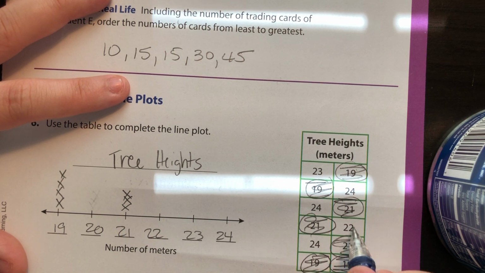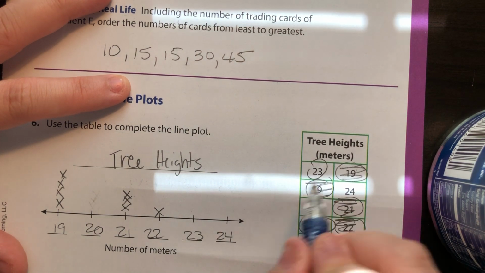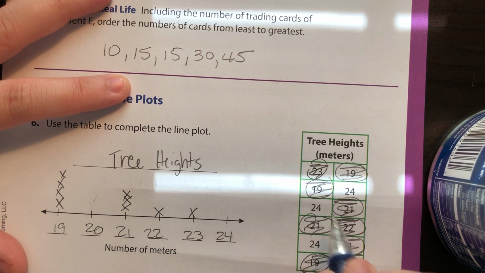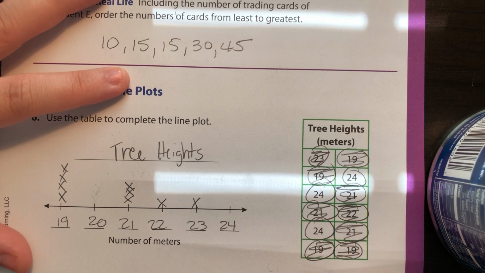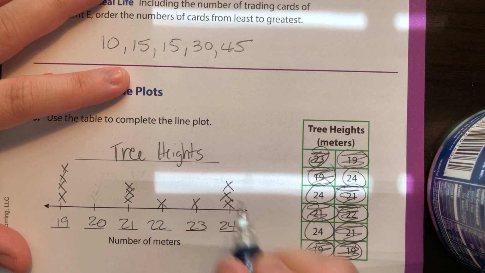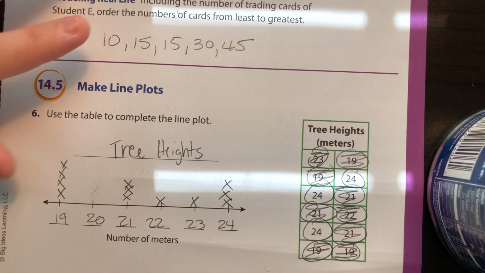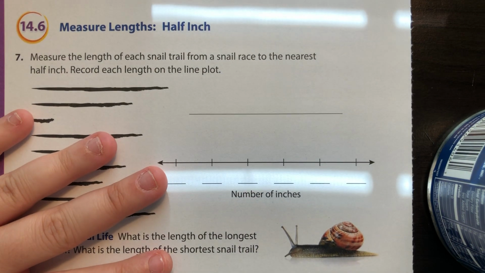Okay, how many 22s? I only see one. How many 23s? I only see one. And 24s, 1, 2, and 3. There's your line plot.